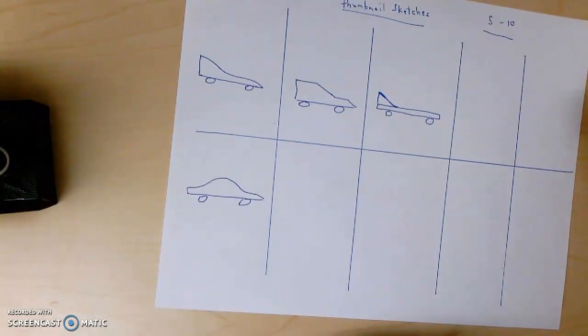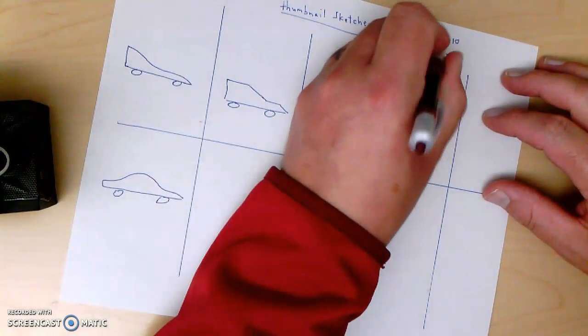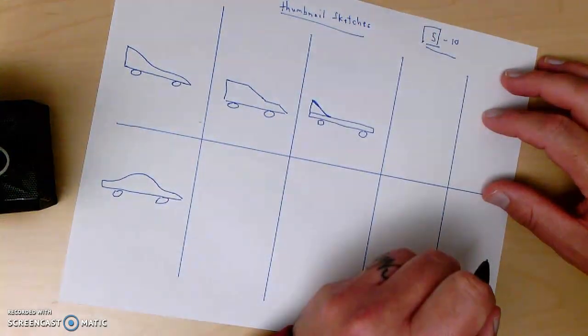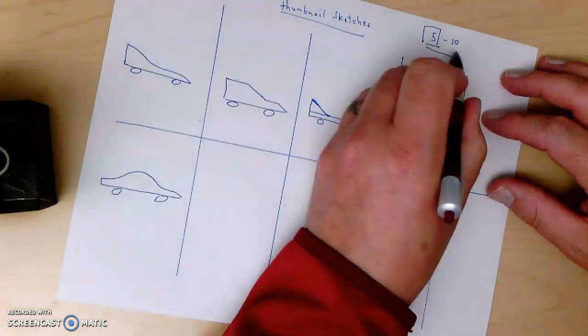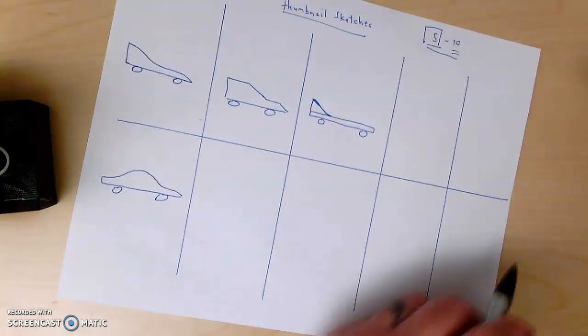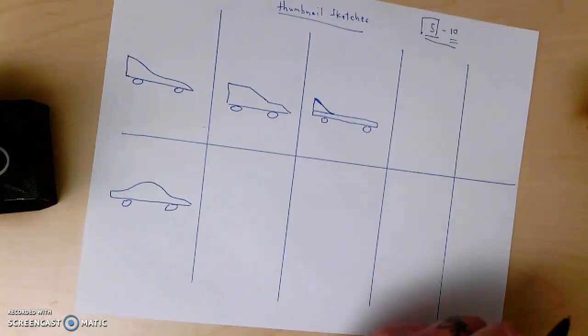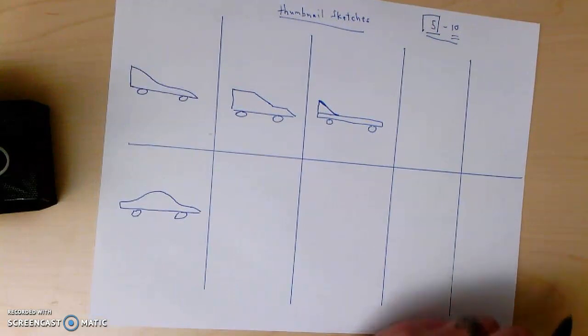That's 4 of them. Everybody must do 5. That's a must do, and you can go all the way up to 10. And so this didn't take very long. You just need to get some of those ideas onto paper. All right, let your teachers know if you have any questions, but get those thumbnail sketches done.